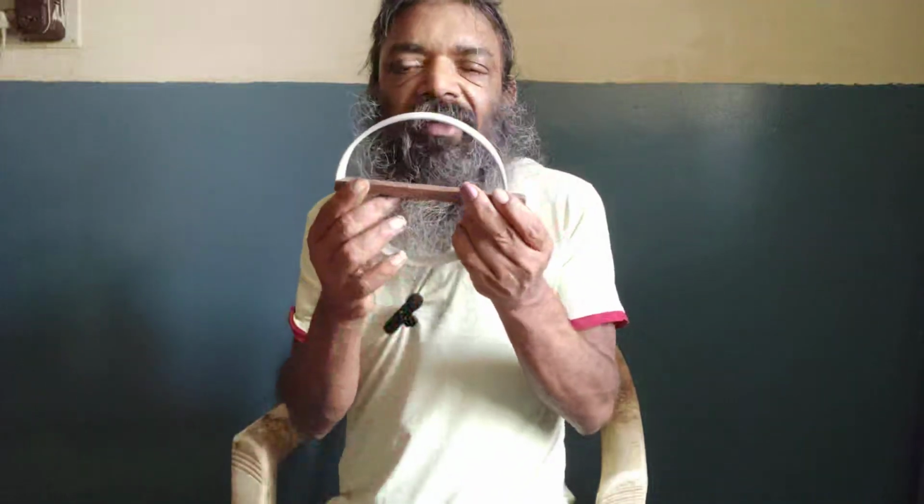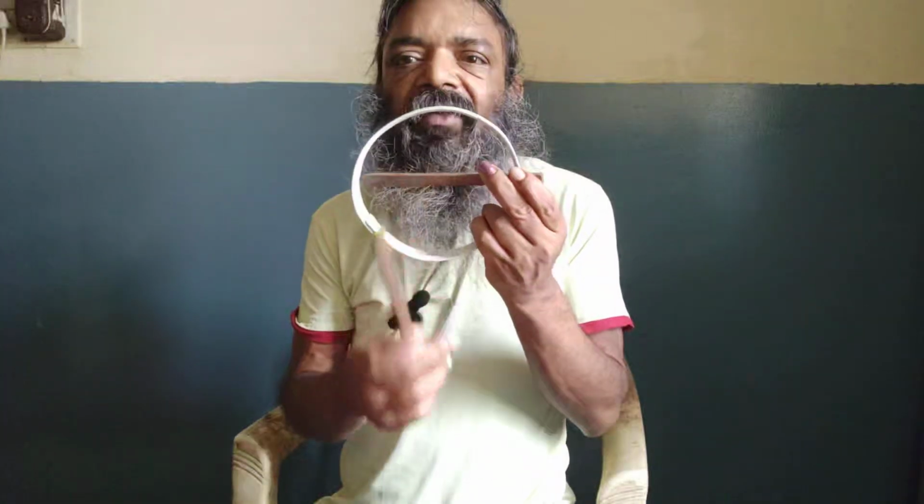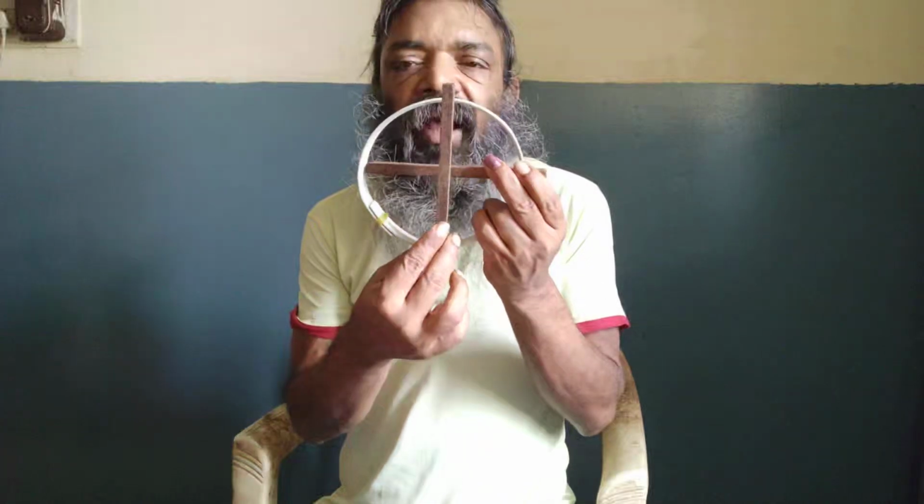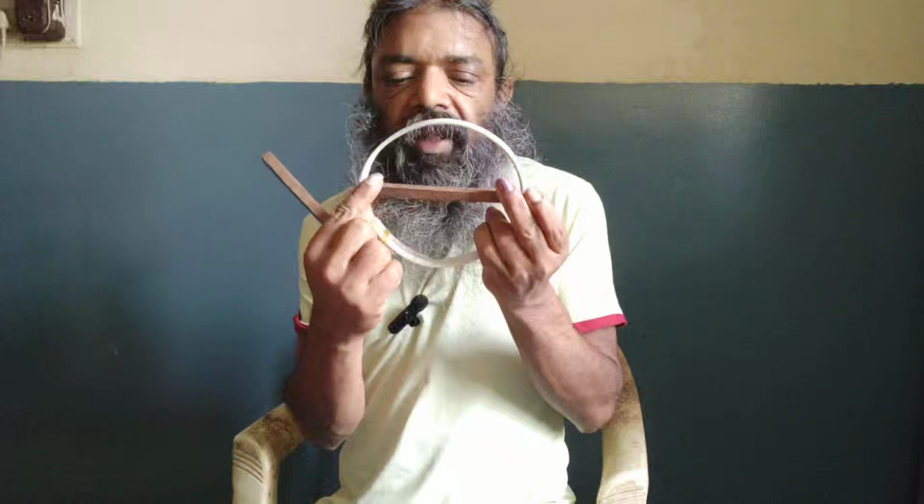We have taken an example: if this is a circle, then this is the x-axis, this is the origin, and this is the y-axis. Now I have to find the circumference of a circle.